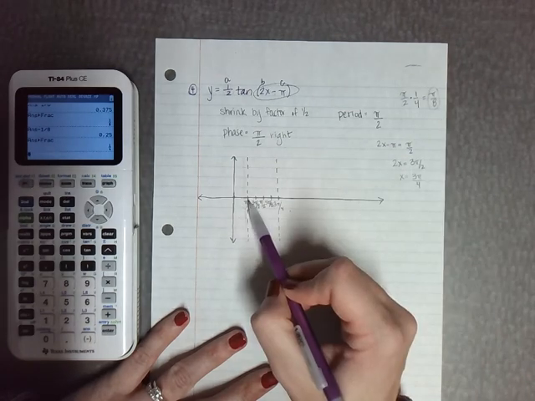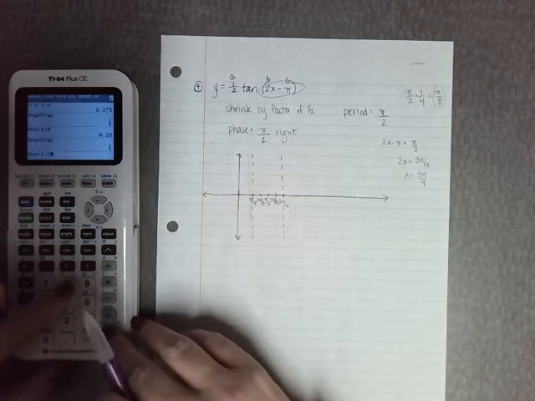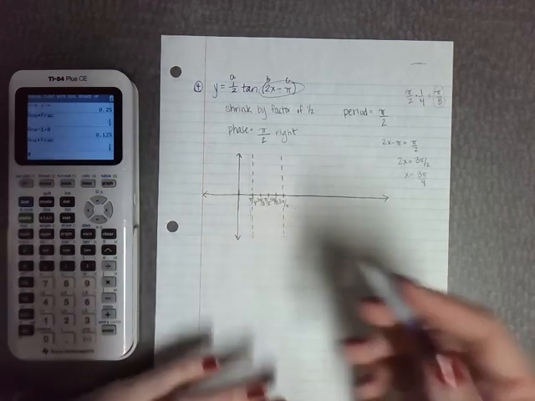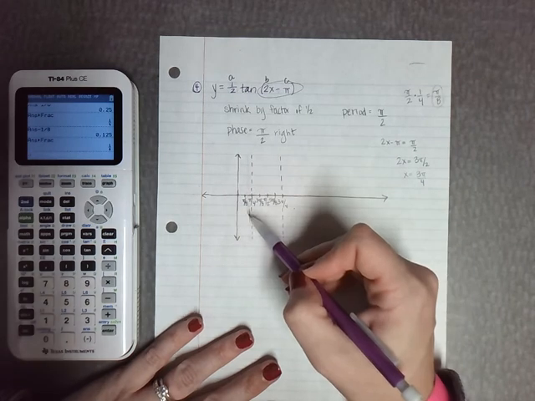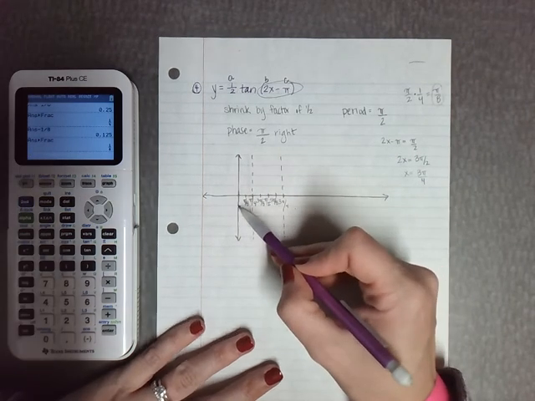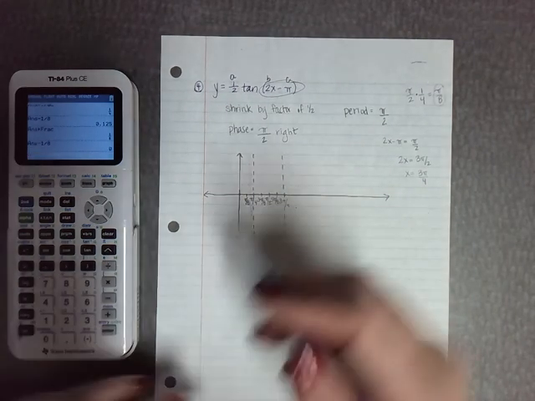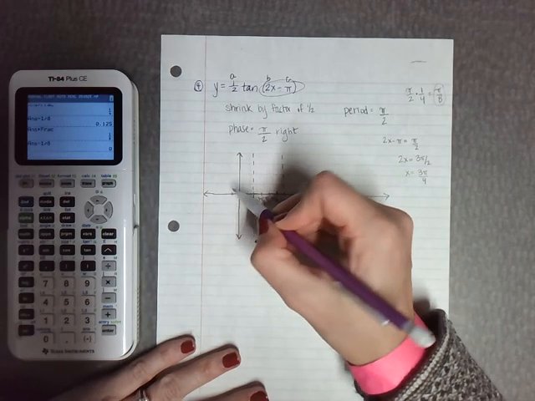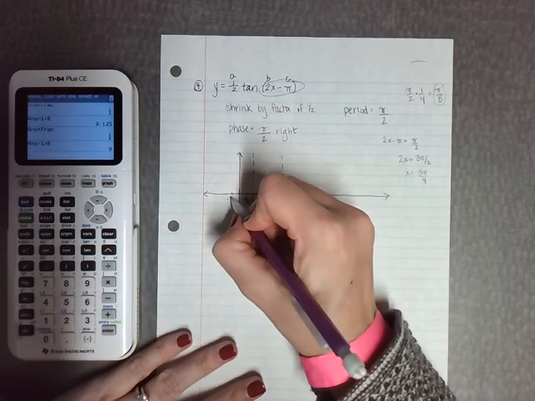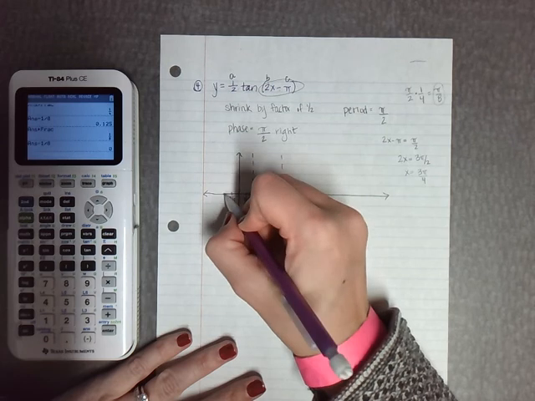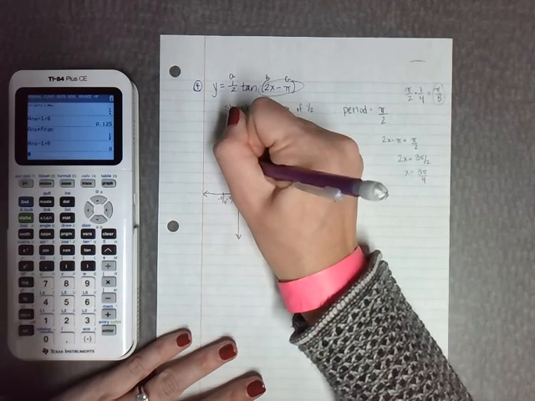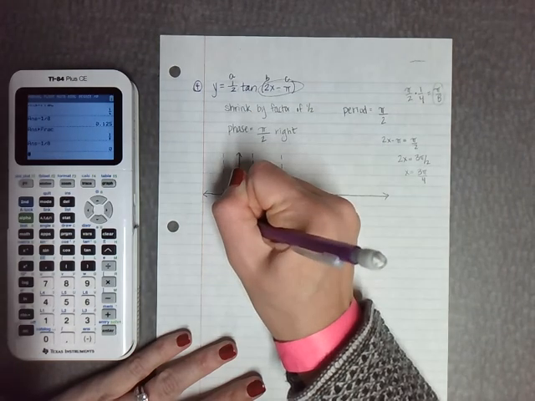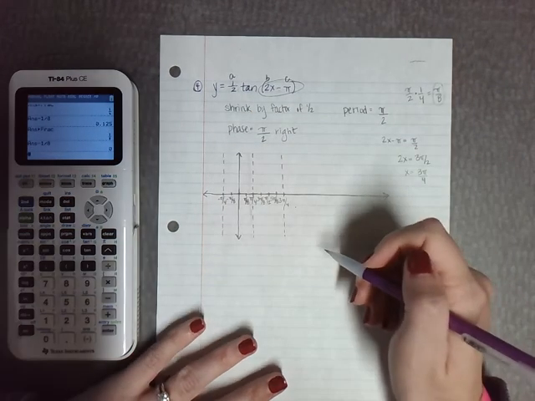So if I'm at pi fourths and I go back another eighth, I am at 1/8. So pi eighths would be here. This is really small. And then if I go back another eighth, obviously I'm at 0. Go back another eighth, I'm going to be at negative 1/8, and I go back one more eighth, then I'm going to be at negative 1/4, and that's the next asymptote. So this one is really small.